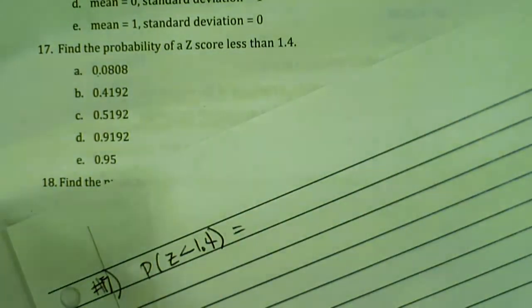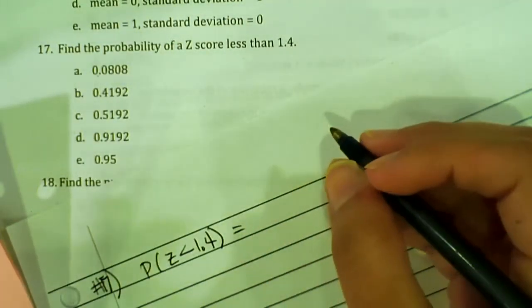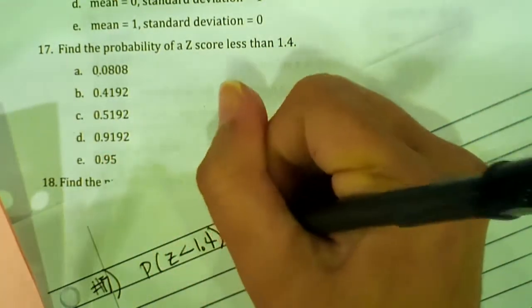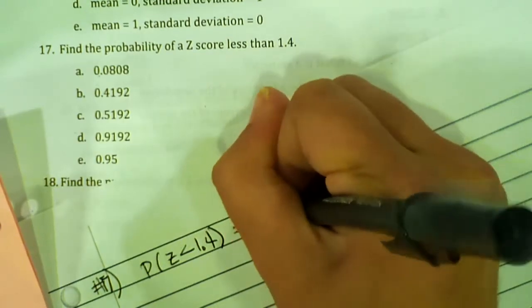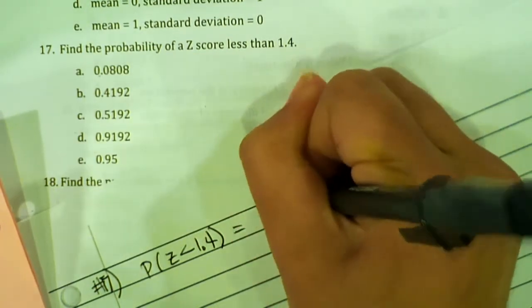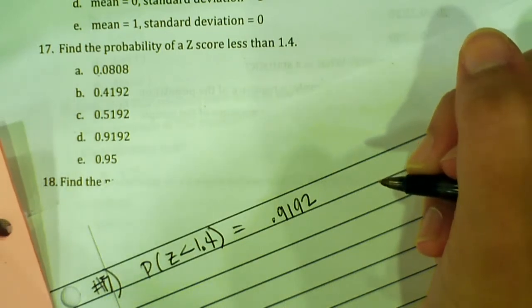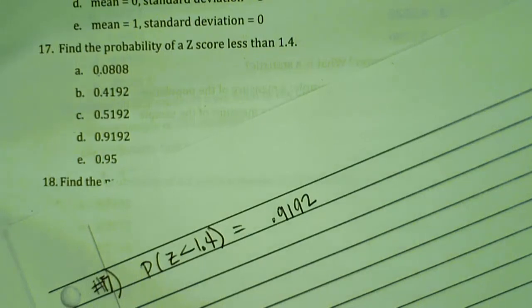So here we found that the Z-score of that is 0.9192. Is that correct?